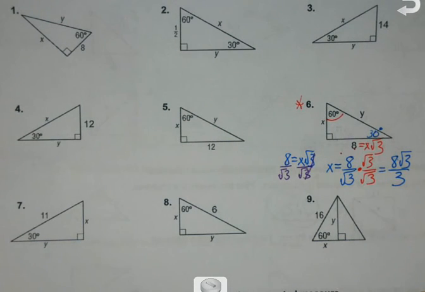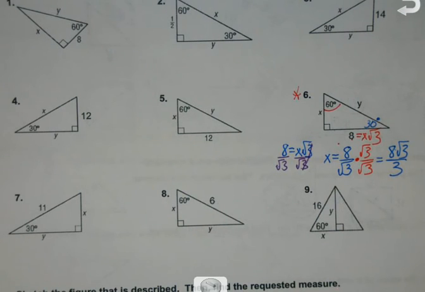Because again, the square root of 3 times the square root of 3 just gets me 3. But I've got 8 square root of 3 over 3. I took that value I had, that long leg, and I divided it by 3.